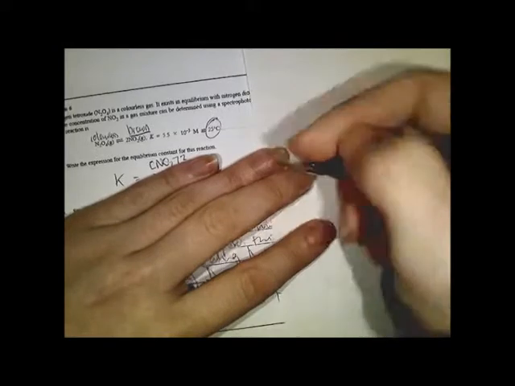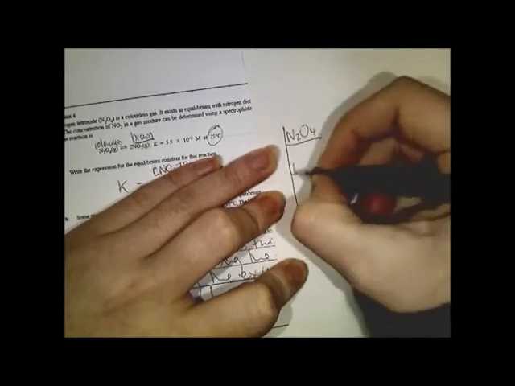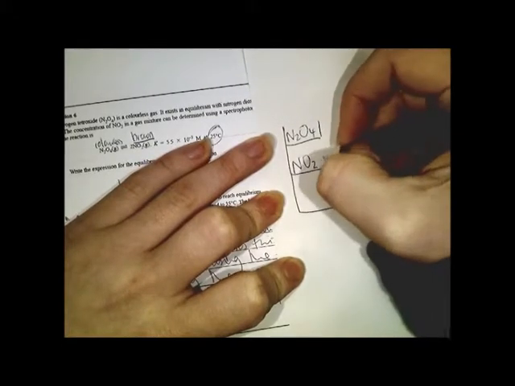Okay, part 2. Keeping the temperature 35 degrees, the plunger is then pushed in so as to halve the volume. Okay, so let's draw this out. Okay, let's say we've got N2O4, NO2. Now, if the volume is halved, immediately the concentrations increase.